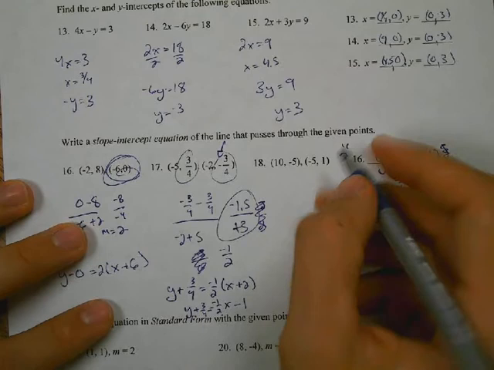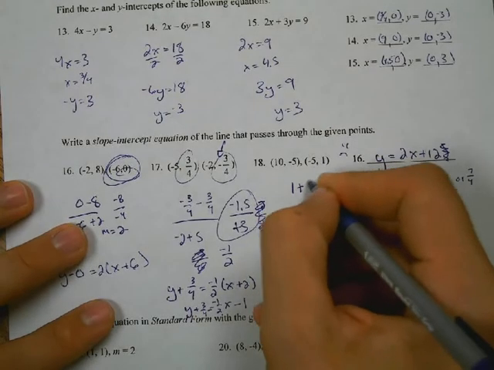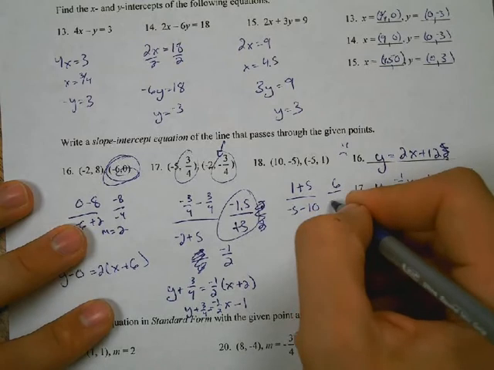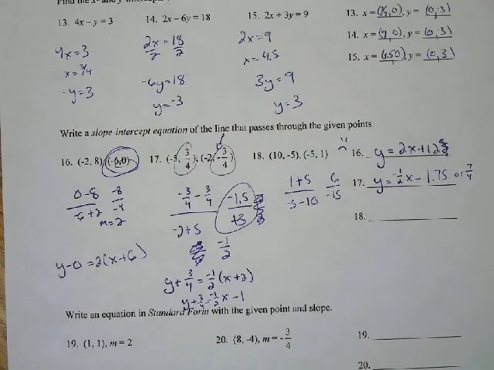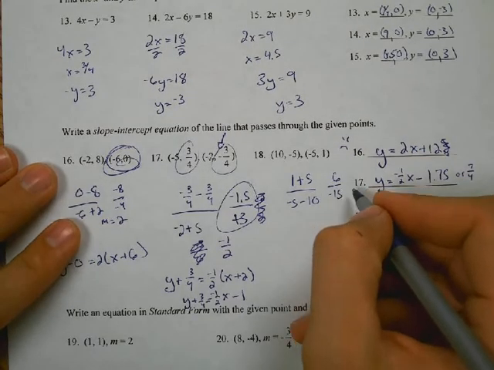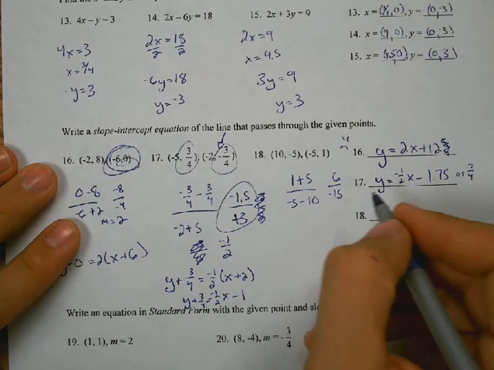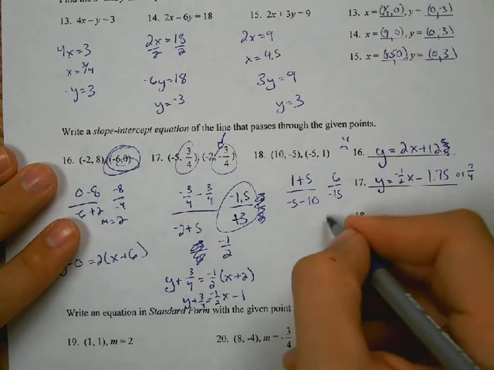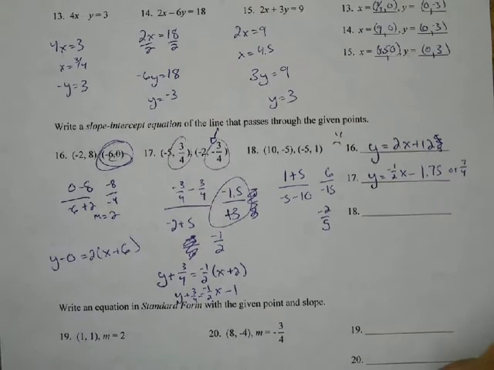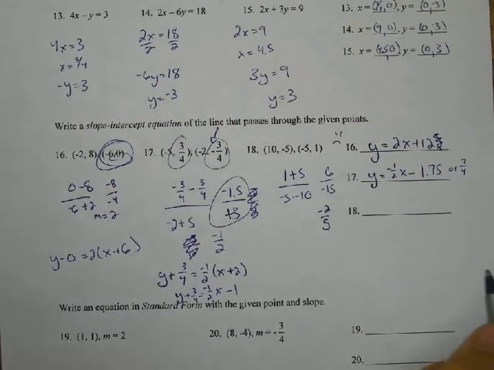Next problem, 1 minus negative 5 over negative 5 minus 10. This gives me 6 over negative 15. I'm going to reduce, checking the math. I'm going to reduce to 2 over 5. And I'm going to slide that negative to the top. Reduce to 2 over 5. Slide that negative to the top.